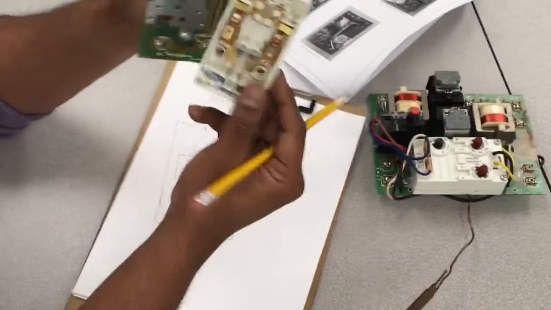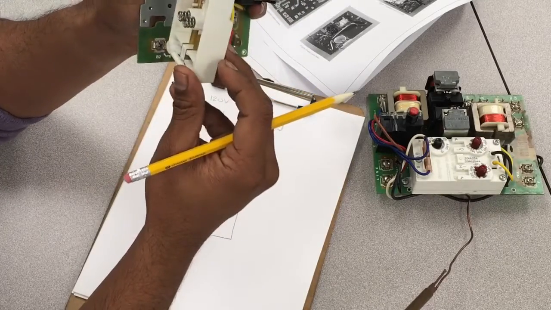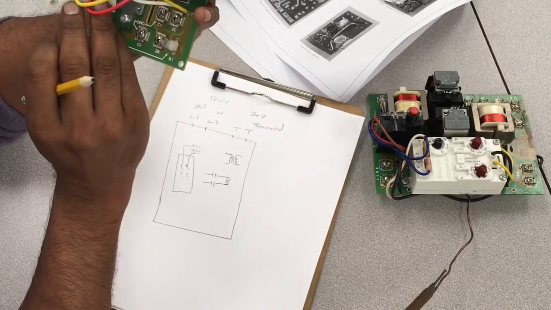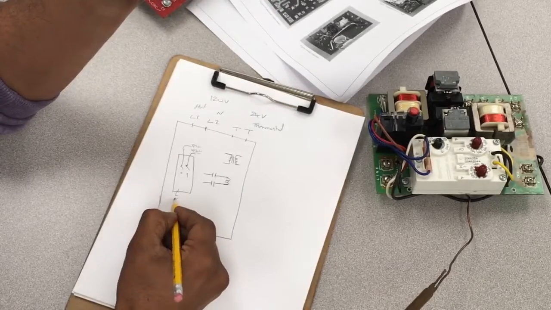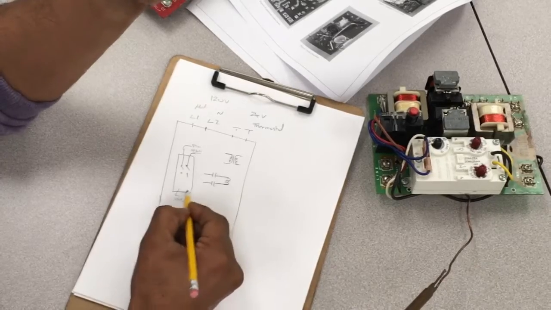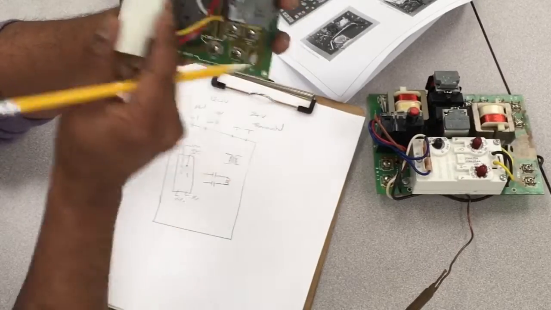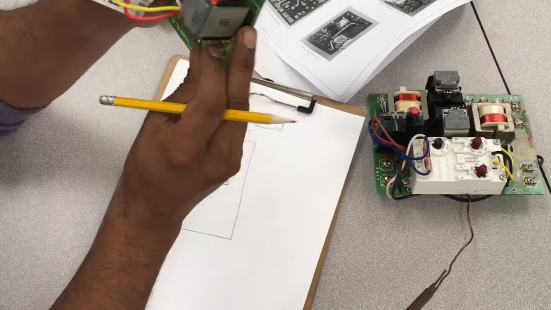Okay, so look at that. Switches, blue and black, and coming out of those switches are two lines. One of them is yellow, and the other one is red. And now that's the hard part, actually, which is not that bad.